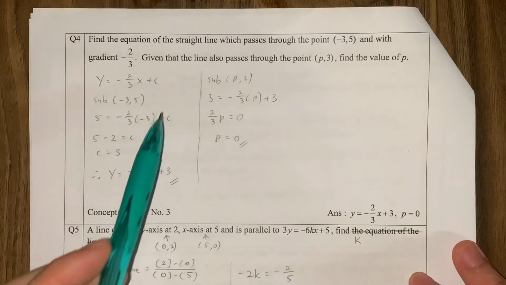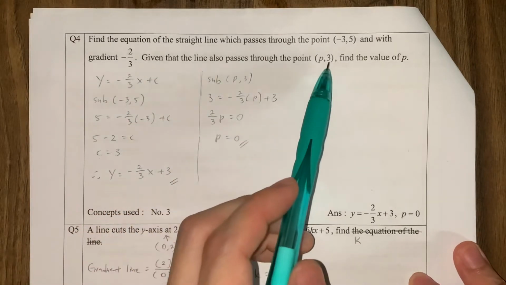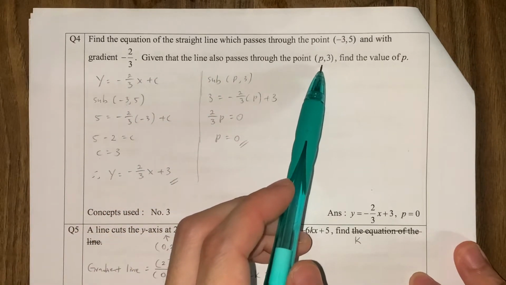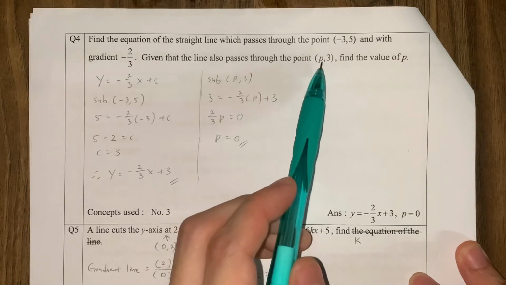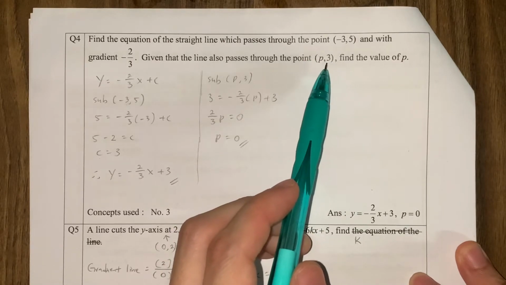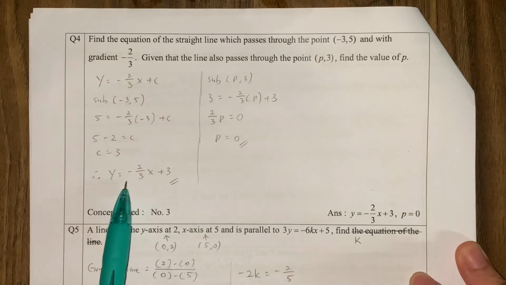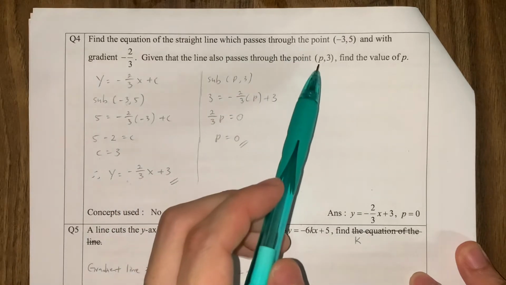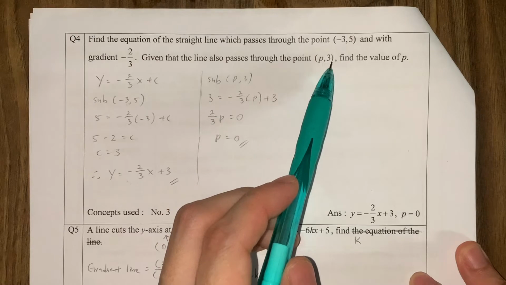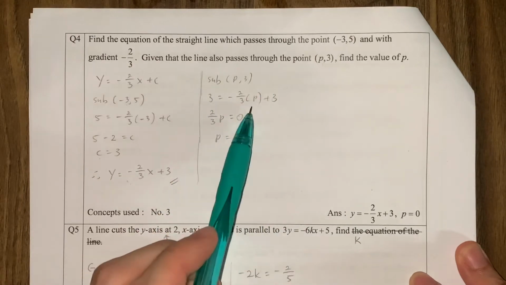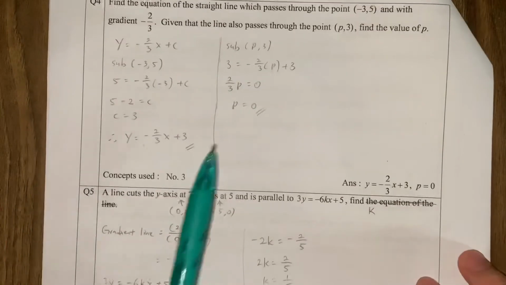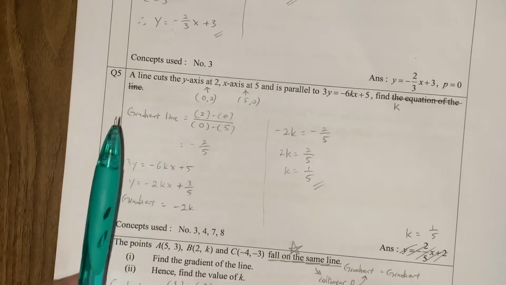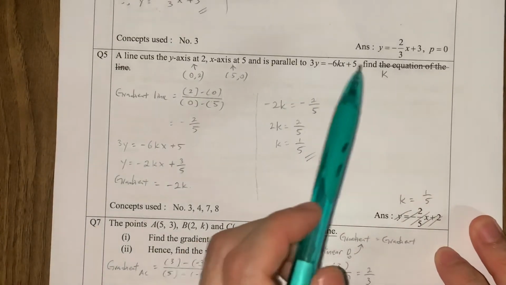Okay, and then they say this point also passes through the line. So when they say this point passes through the line, that means this (p, 3) is going to satisfy the equation of the line here, this one. So I'm going to sub x equal to p, y equal to 3, and again I'm going to solve the simple equation. I find p.